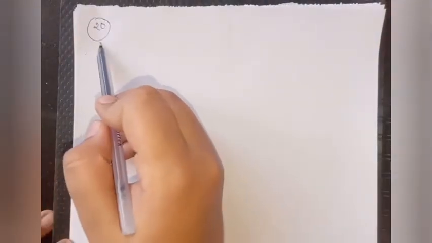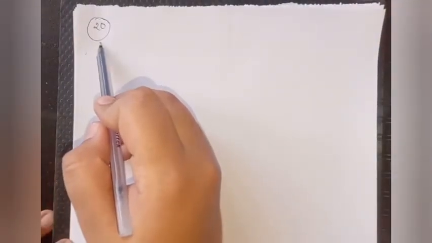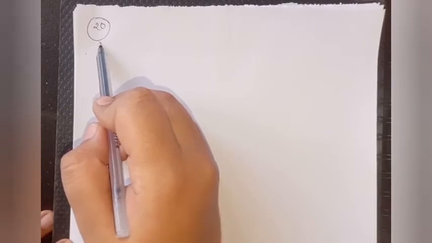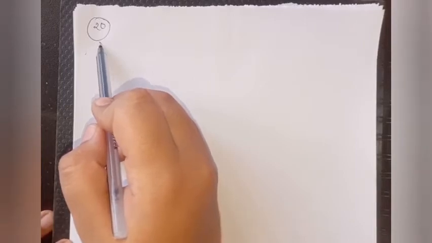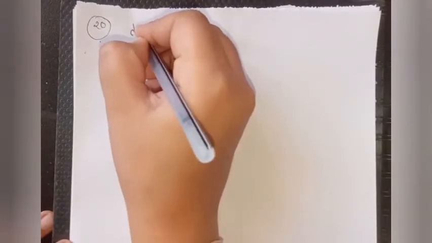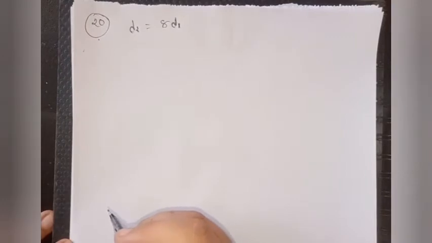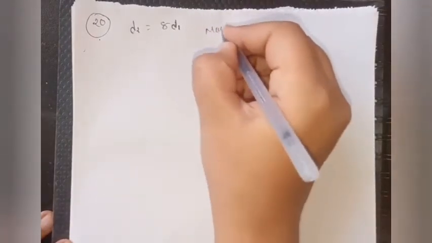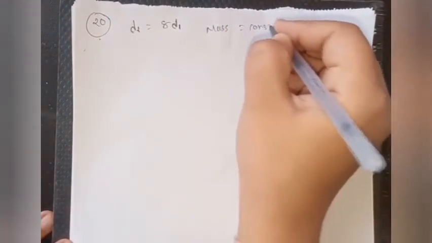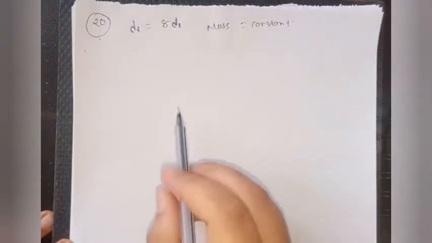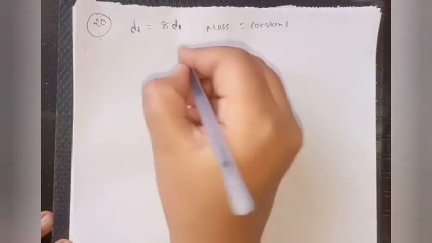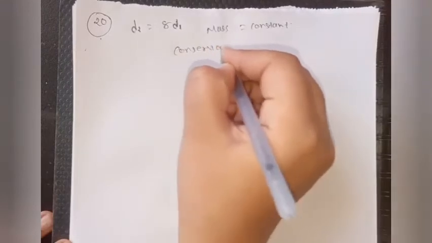In question number 20, it is said if the earth shrinks such that density becomes 8 times the present value, so new density d2 will be 8 times the original density d1. We want to find the new duration of the day in hours. Here consider that mass will remain constant. No external torque is acting on the system, so we'll use conservation of angular momentum.